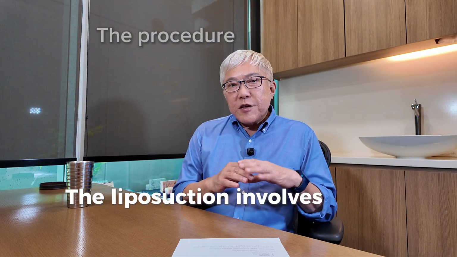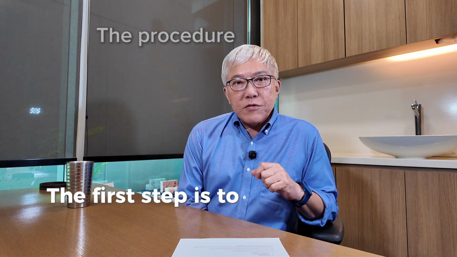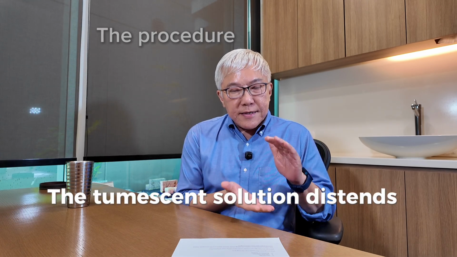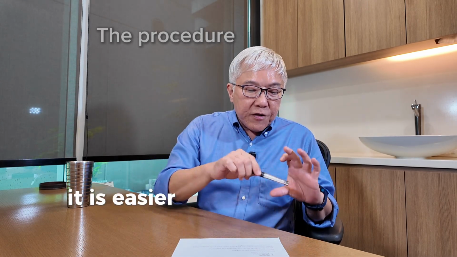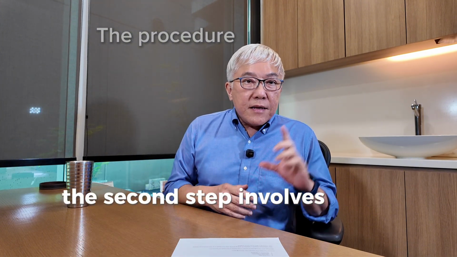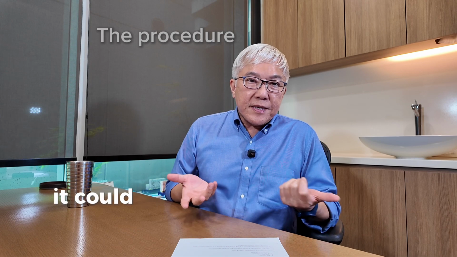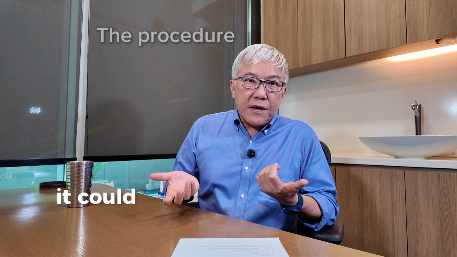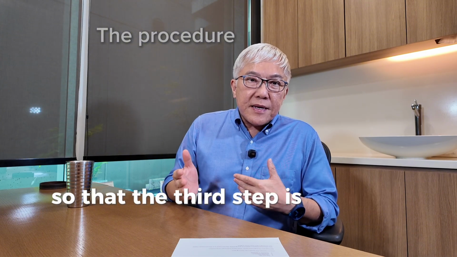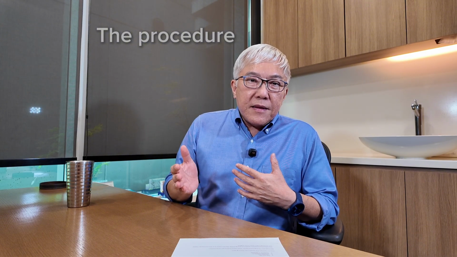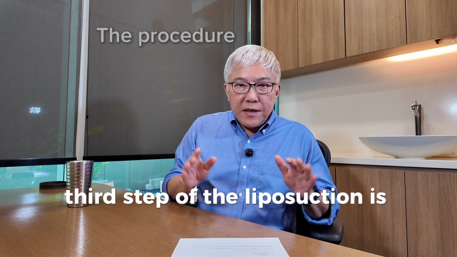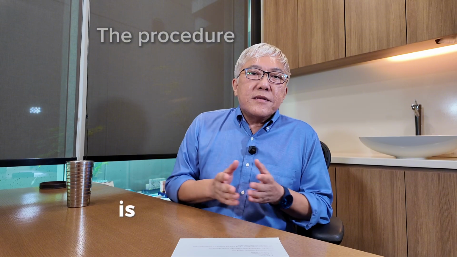The liposuction involves 3 steps. The first step is to infuse the area with tumescent solution. This tumescent solution distends the area so that it is easier for us to maneuver within that layer. The second step involves using some form of energy. It could be sound waves, it could be vibration, it could be water jet, to loosen up the fat cells so that the third step is easier to perform. The end point of the third step of the liposuction is when the desired shape is achieved.